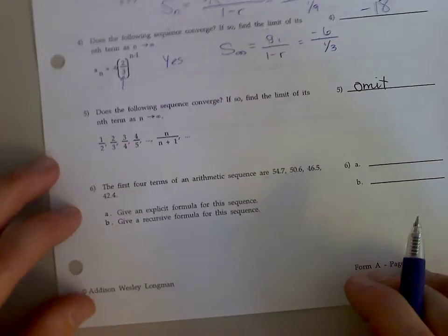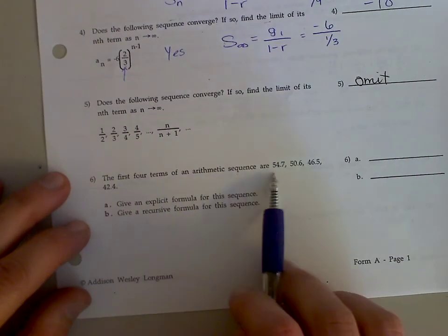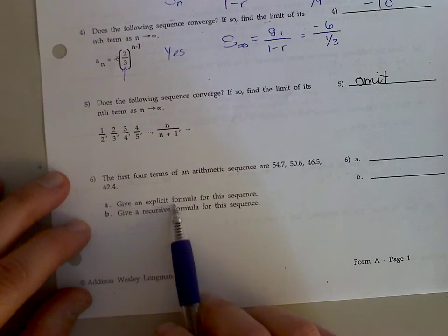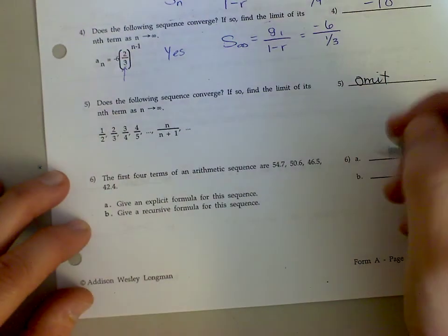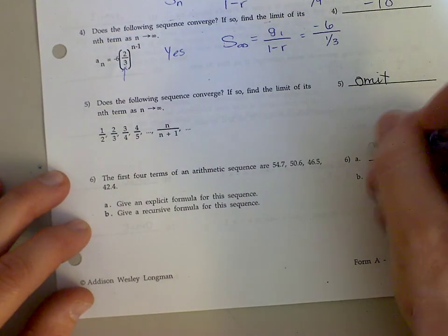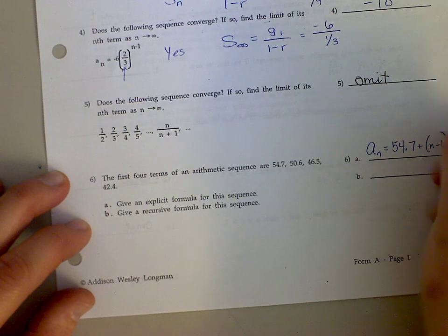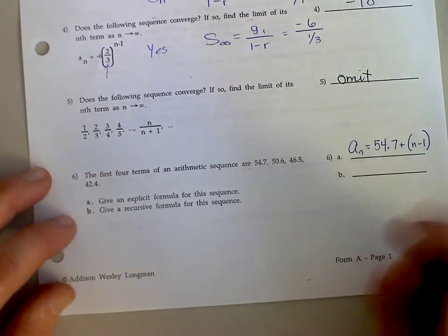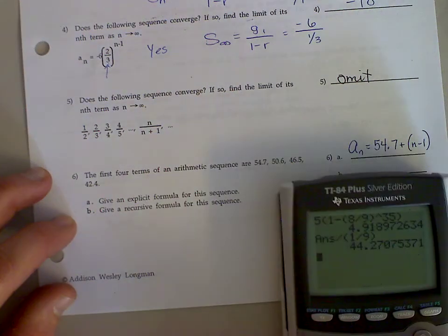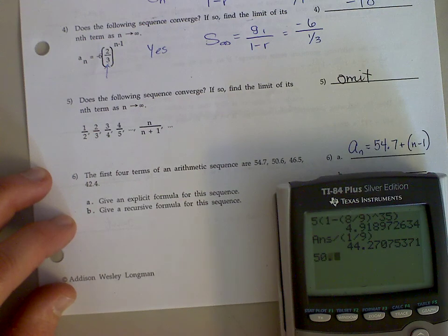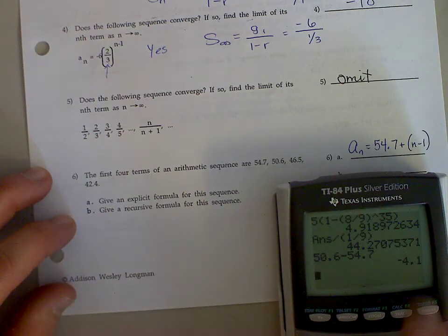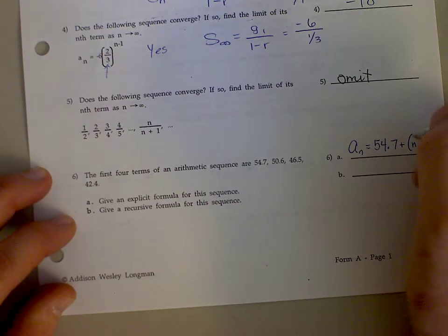Omit number 5. Number 6, the first 4 terms of an arithmetic sequence are right here. Give the explicit formula. Okay, remember, when you're giving a formula, you leave n. So the formula would be a sub n equals the first term, a sub 1, 54.7, plus n minus 1, again, anything with n, you leave it, times d. D is the common difference, and I can find the common difference by doing second term minus the first term. You get -4.1, so you're adding the -4.1 each time.